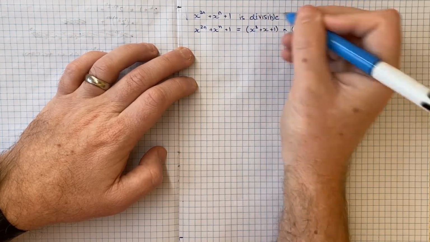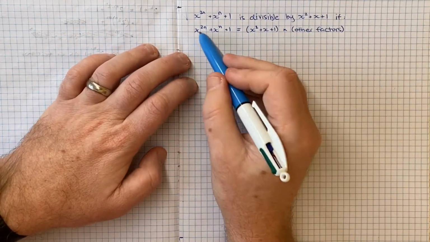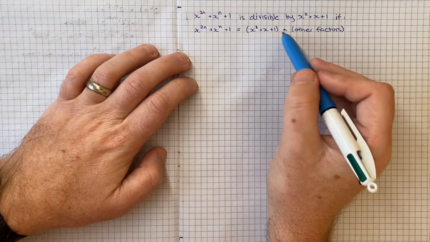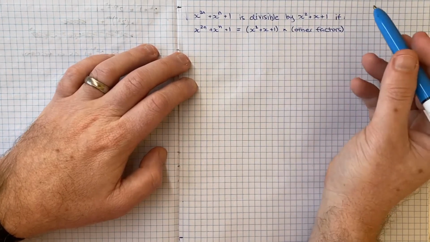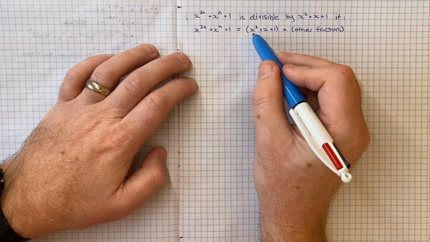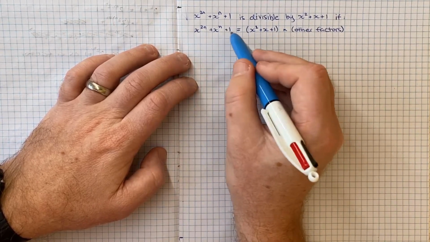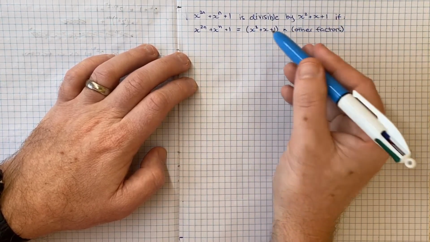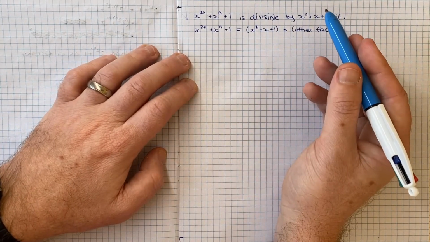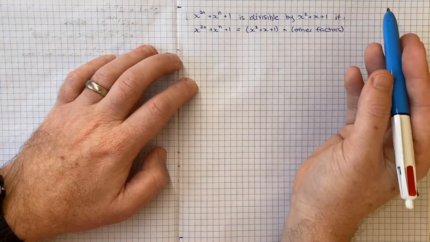Basically you can write a polynomial as a multiplication of x minus all the factors. Here we want to see, can we write x squared plus x plus 1 as a factor of this polynomial? If so, then that's how we show that it's divisible. So that's the basic idea.